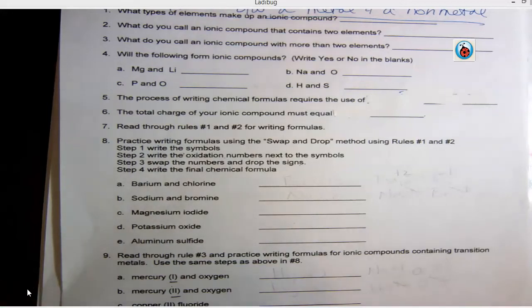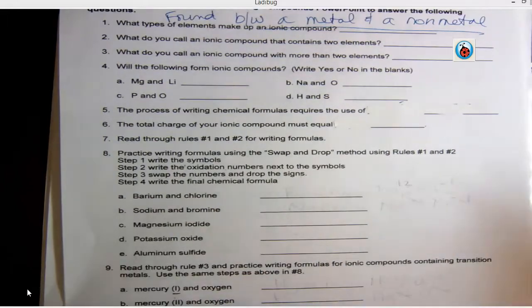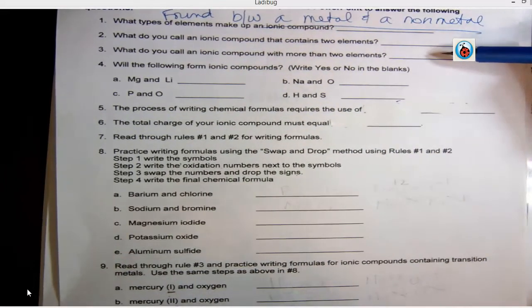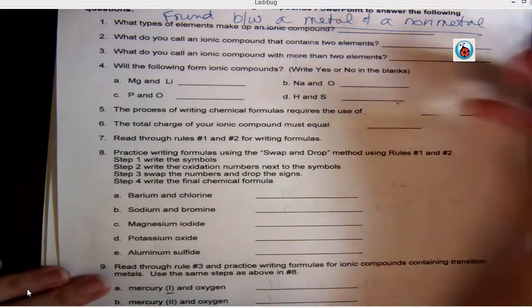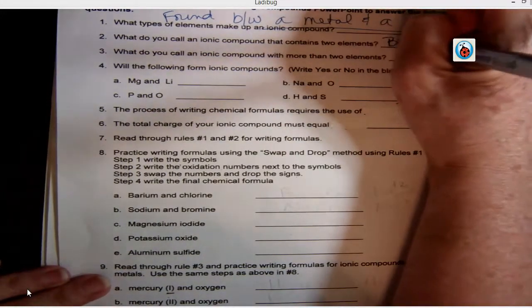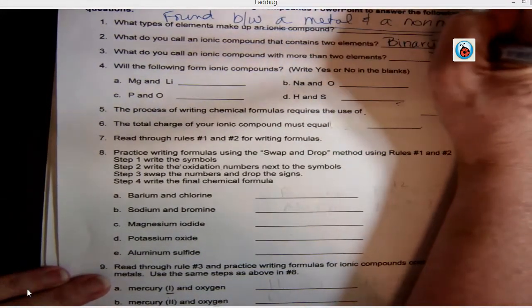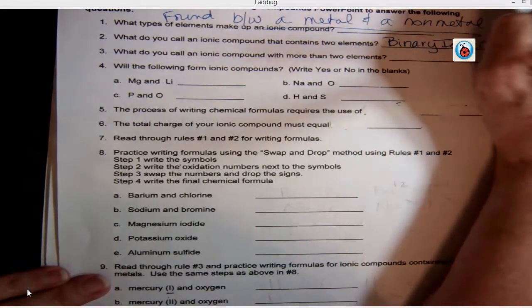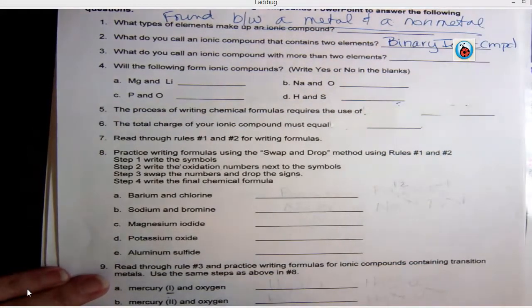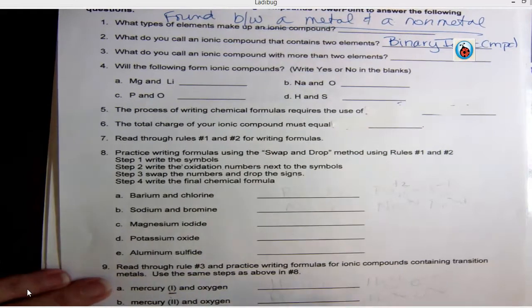Okay, so I know your page looks slightly different from this, but it has the same questions on it. It says, what do we call an ionic compound that has two elements? We're going to call that a binary ionic compound. And I'm going to put compound. All right? Binary ionic compound.